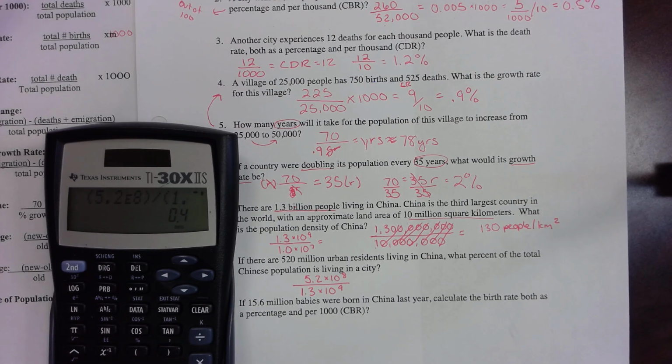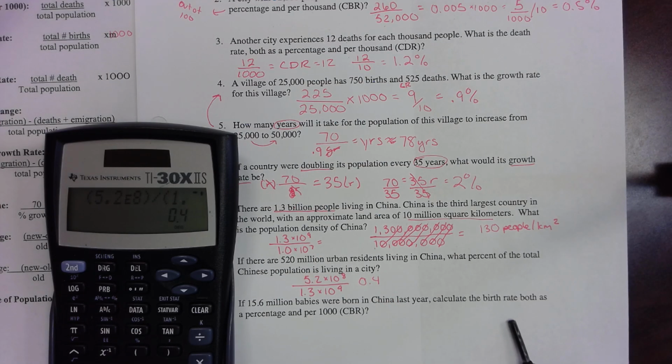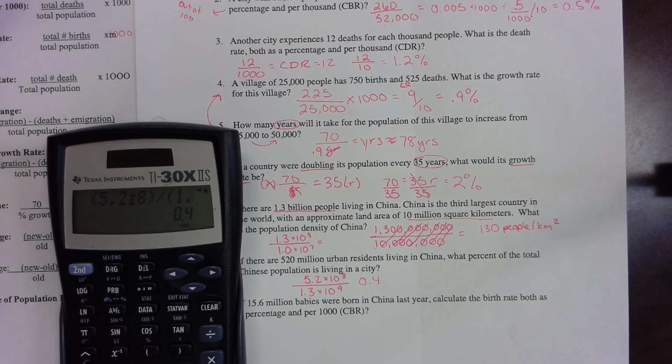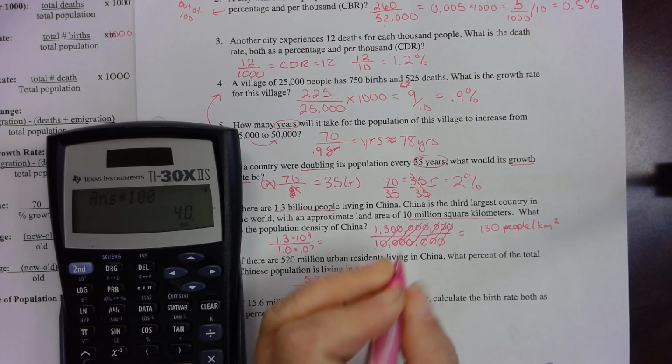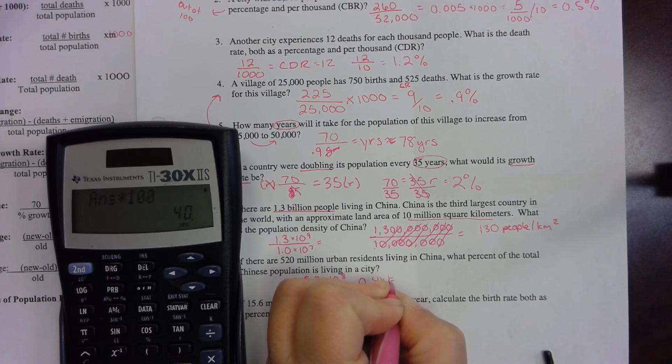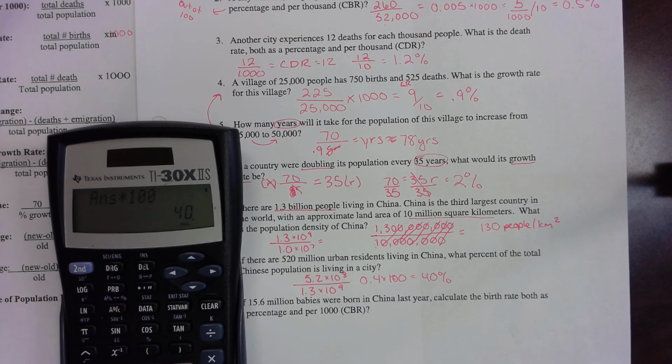0.4. So that is a fraction. It's 0.4. But that is not our percentage. That's a decimal, right? So we are actually going to multiply this by 100 to get our percent. So times 100. Because that's 0.4 out of 1, so we want whatever that would be equal to out of 100. We're going to multiply that, and so that is equal to 40% of the population is living in a city.